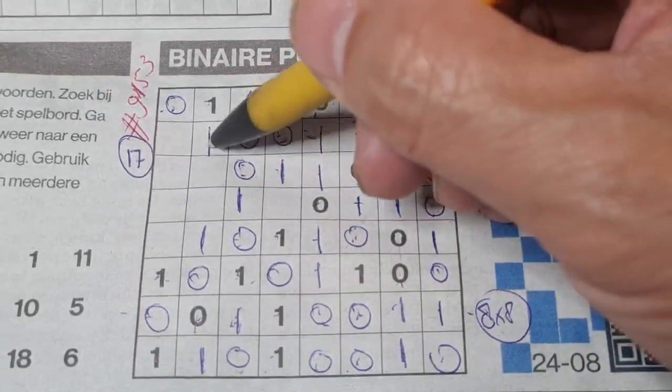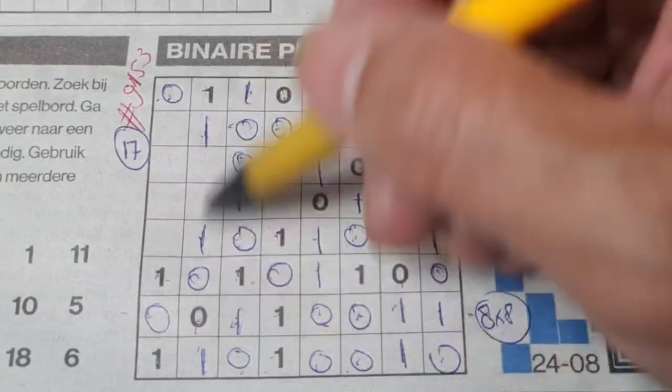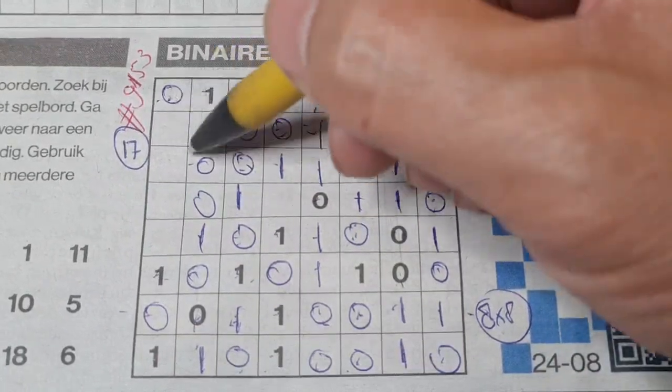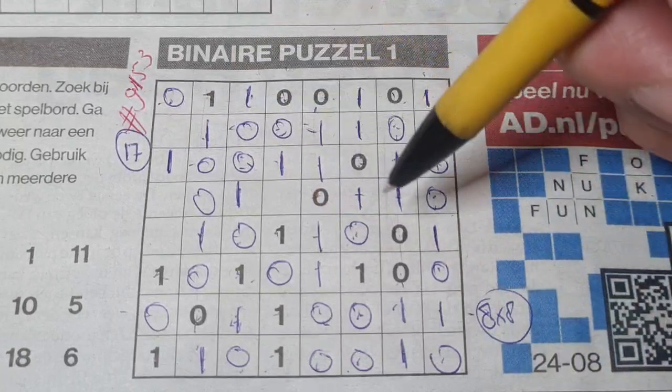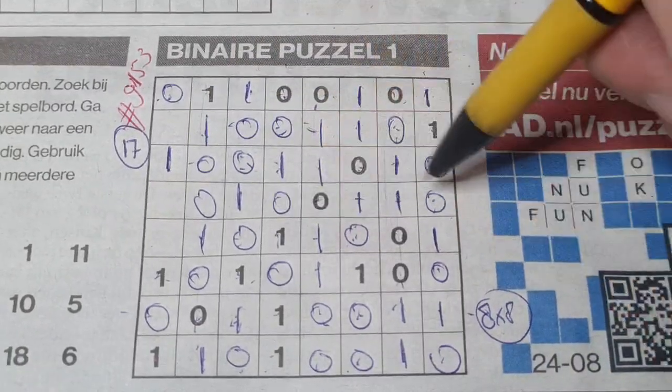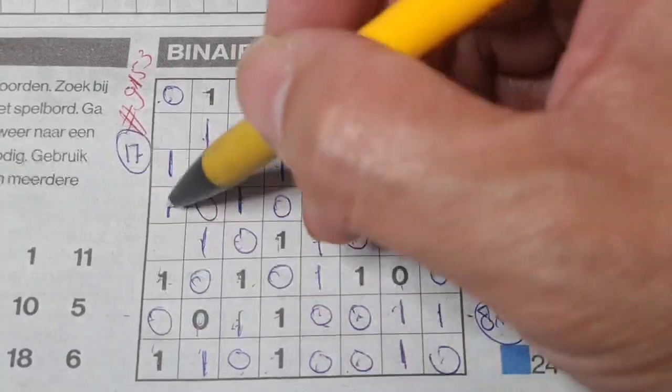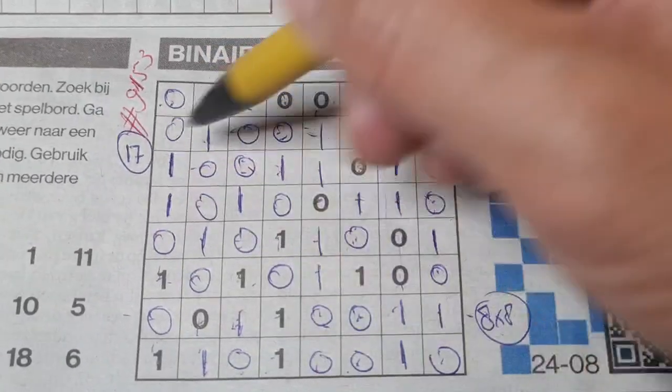Double O, here one, there one. 4 ones we have here. So the rest are O's. 4 O's we have here. So the rest are ones. Between two ones comes an O. 4 O's we have here, so the rest are ones. And 4 ones we have here, so the rest are O's.